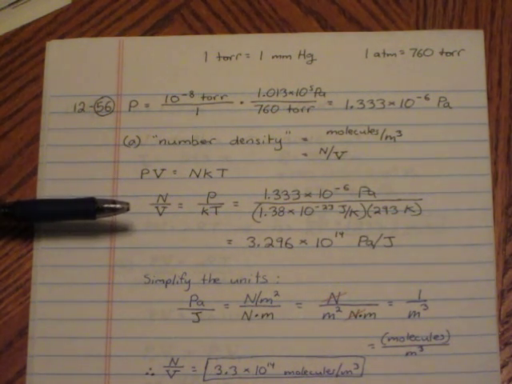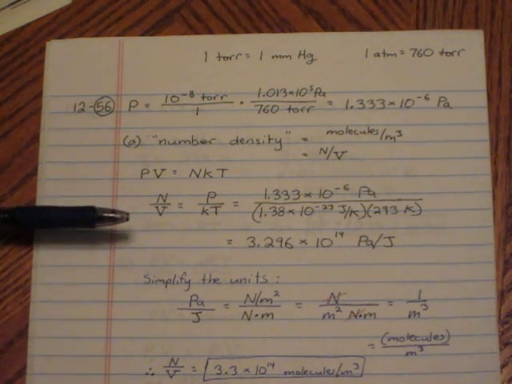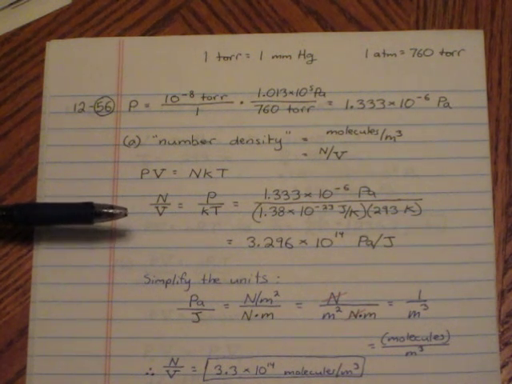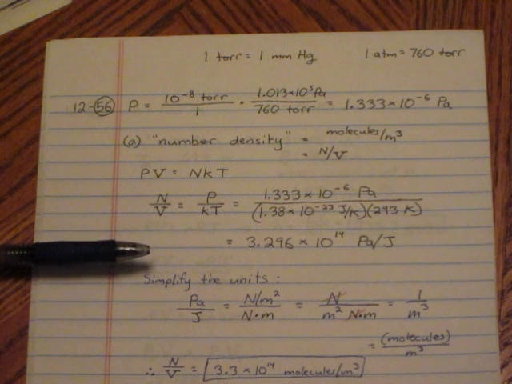So then we plug in the pressure, k, which is Boltzmann's constant, and the temperature. Remember, you cannot use temperature in Celsius. You have to do the absolute temperature, which is going to be 293 Kelvin. And here's our answer, 3.296 times 10 to the 14th.